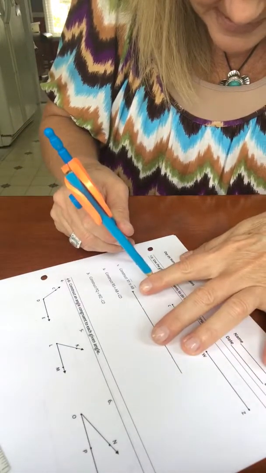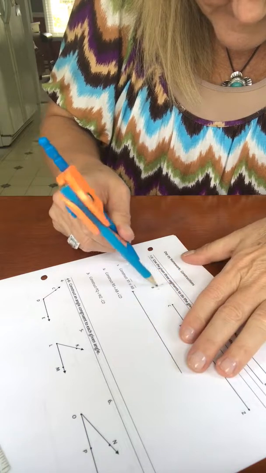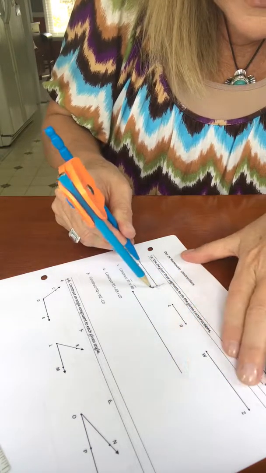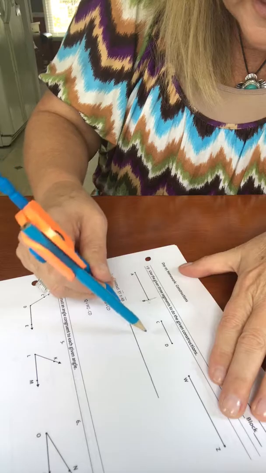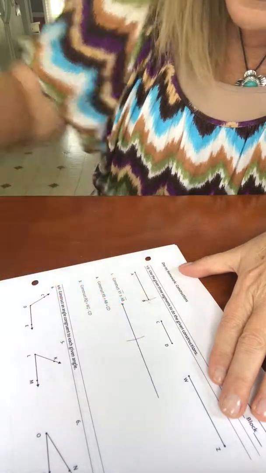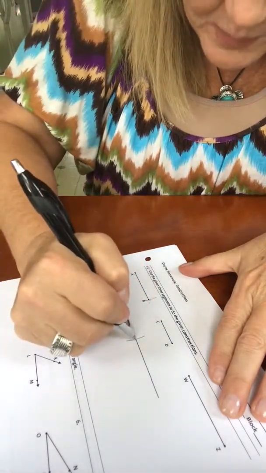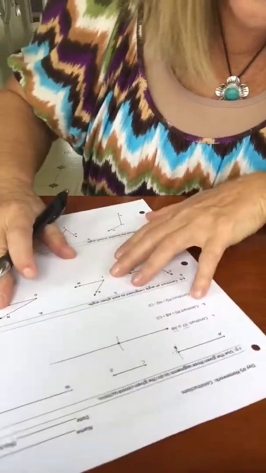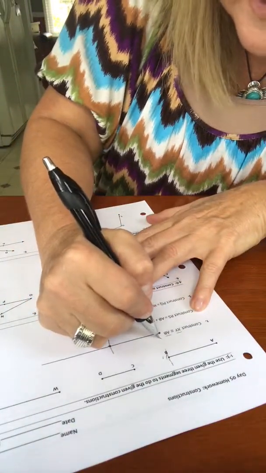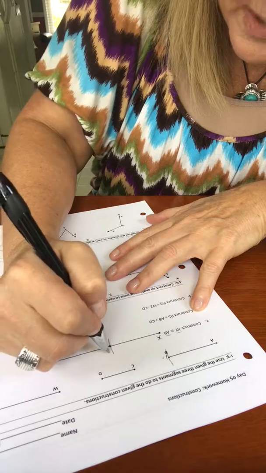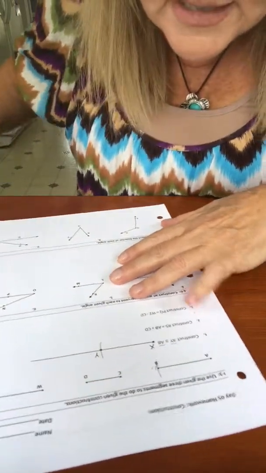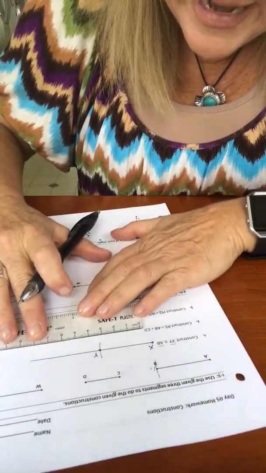So you measure AB with an arc mark. Then you come down to your new one, and you make the same mark. And then you're going to label that point. So then your name is going to be X, Y.